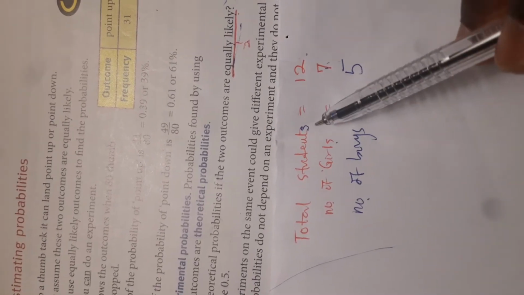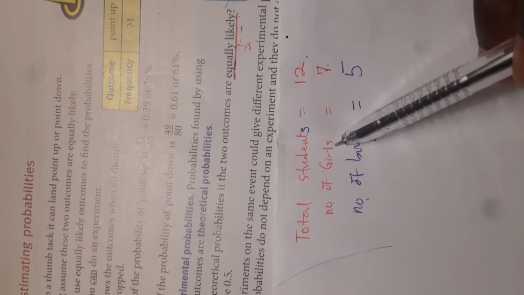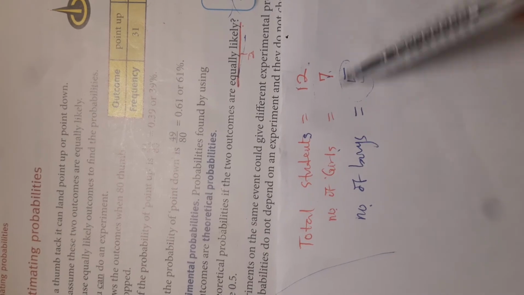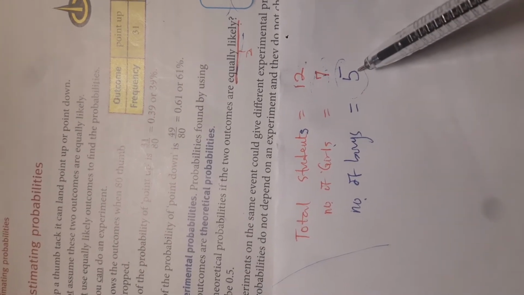Okay, please pay attention. The total number of students is 12. Now, out of these 12 students, 7 are girls. It means that the rest of the students will be boys. Okay, now let me show you.